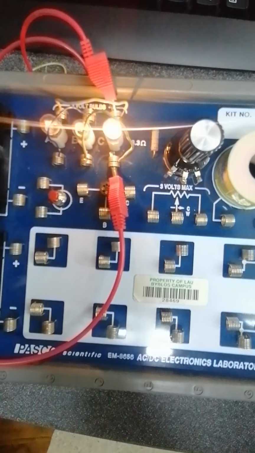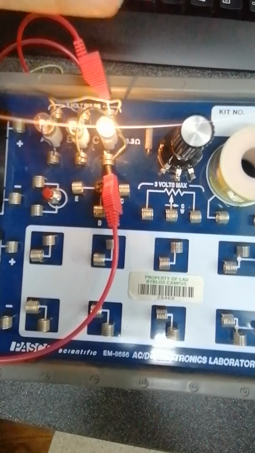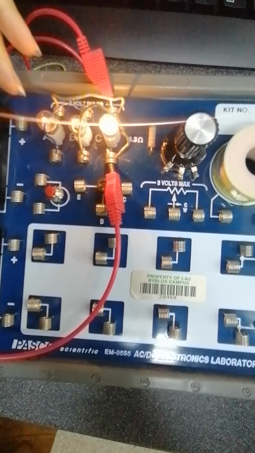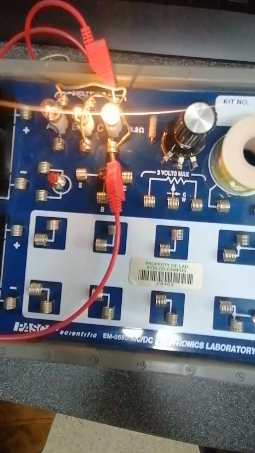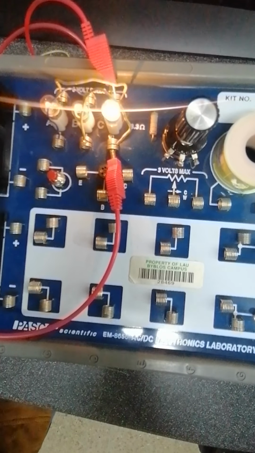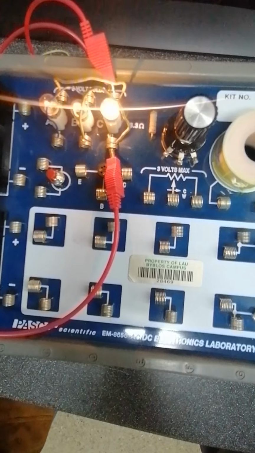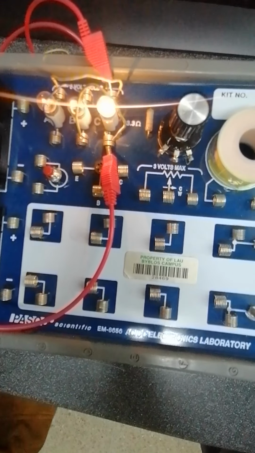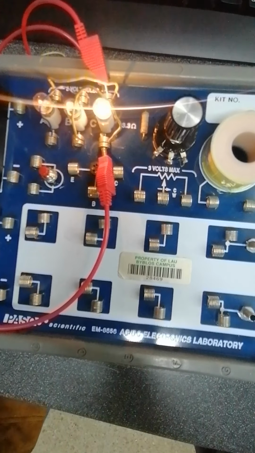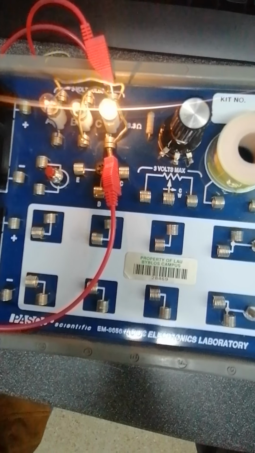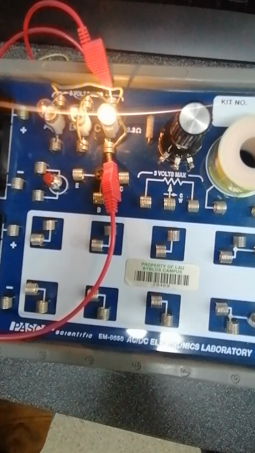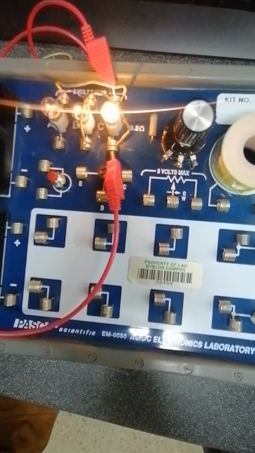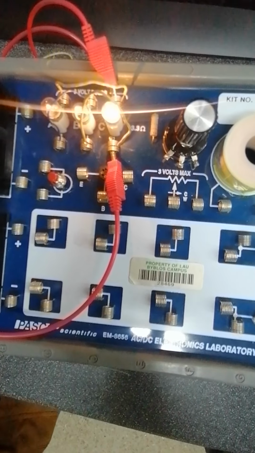Okay, you can see bulb C is brighter than bulb A and bulb B. Bulb A and bulb B, they have the same brightness. So you will be able to explain why bulb A and bulb B, they have the same brightness, why bulb C is brighter. And if we unscrew bulb A, what will happen? If we unscrew bulb B, what will happen? If we unscrew bulb C, what will happen?